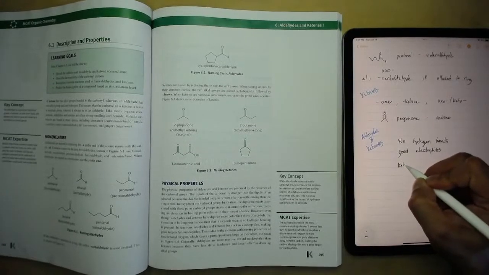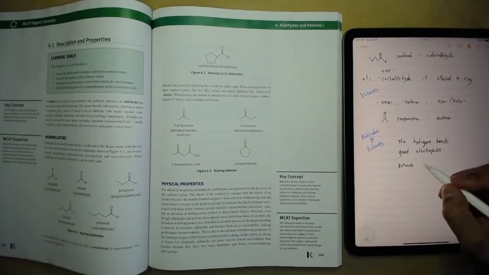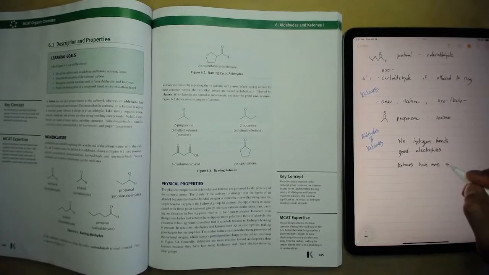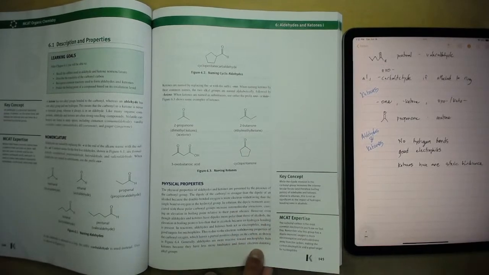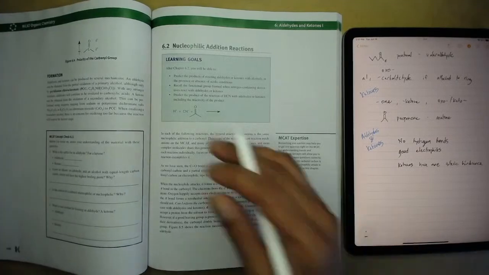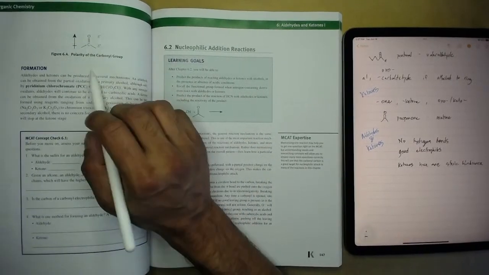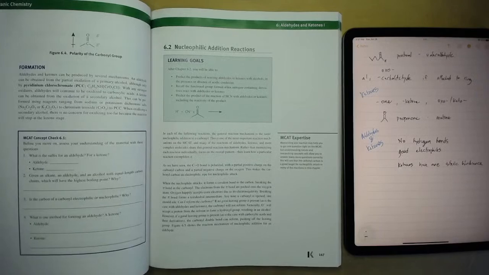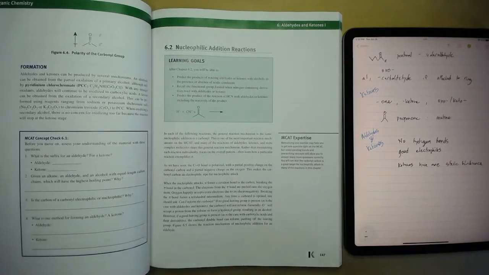And ketones have more steric hindrance, so aldehydes will be a little more reactive. Oh, and then we have the figure 6.4, polarity of the carbonyl group.